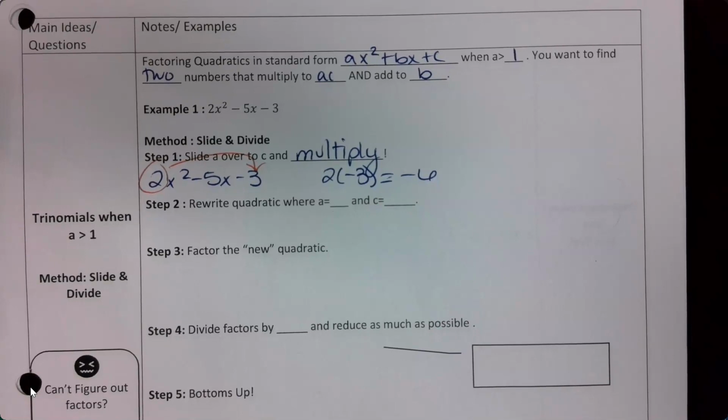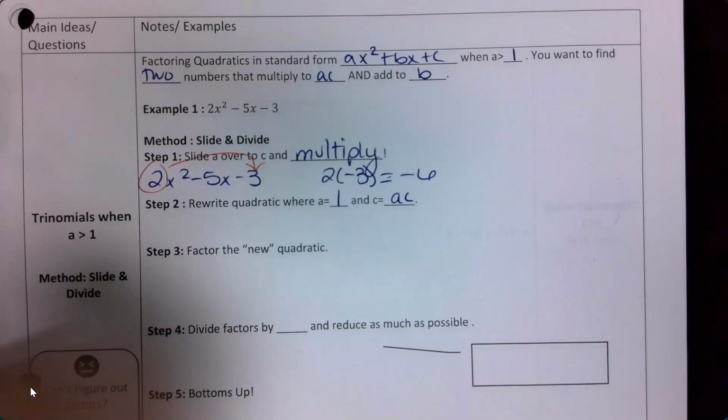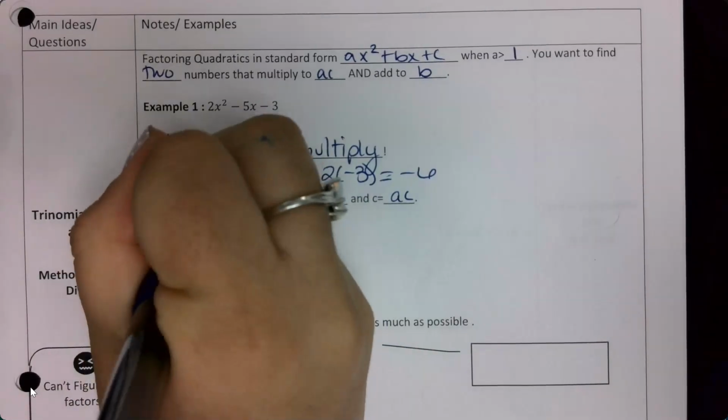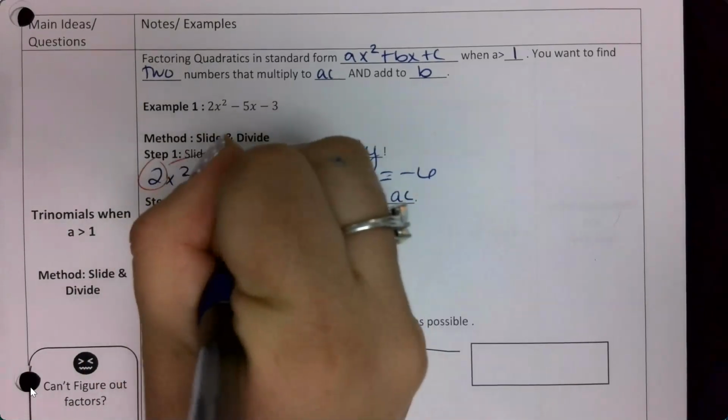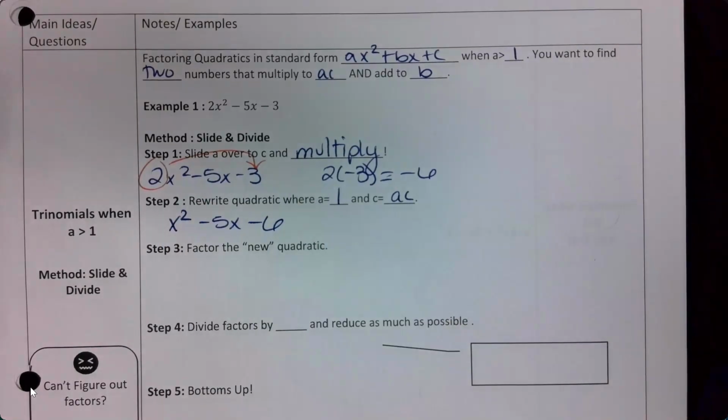I want to rewrite the quadratic where a is going to equal 1 and c is going to be the new product a times c, the value I just got above. So now it becomes x squared minus 5x, and instead of negative 3, I'm going to replace that with the negative 6.